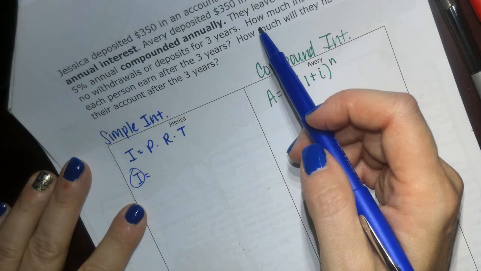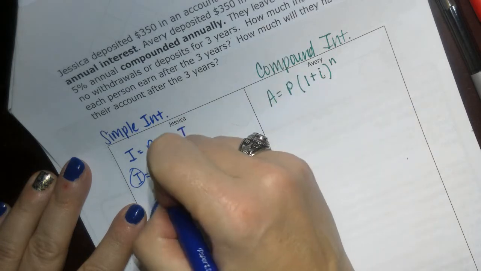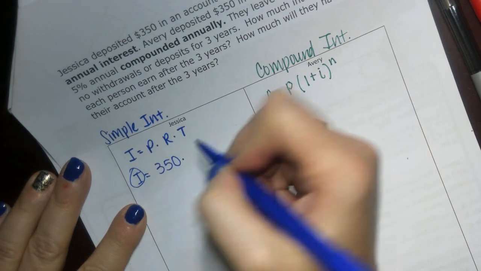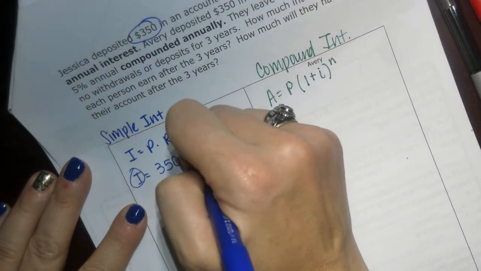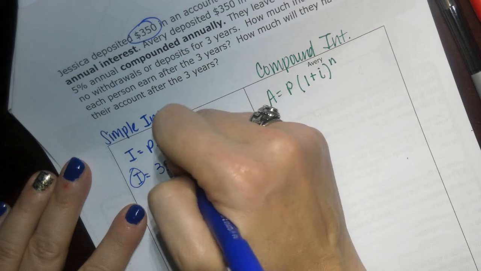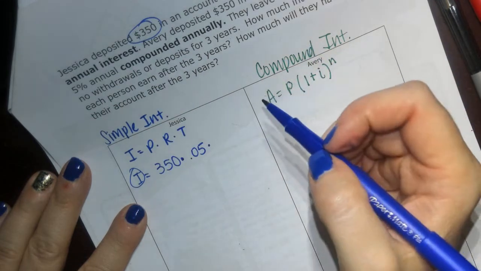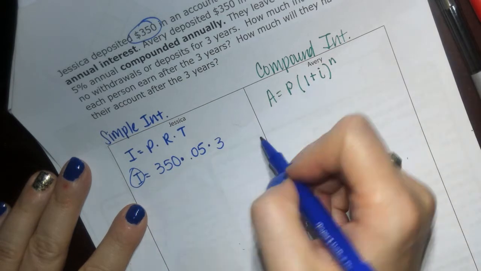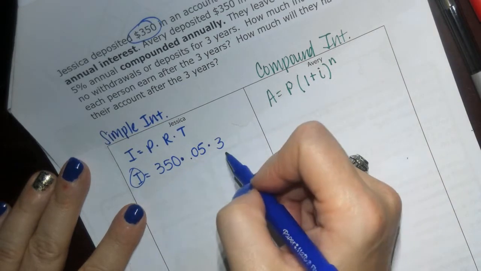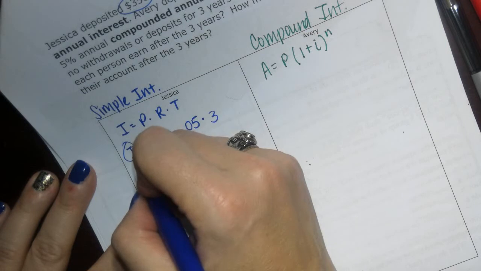The principal is $350, that's for Jessica, times the rate, 0.05, times the time, 3 years, okay? So you could figure out what the interest is when you multiply that together. That's going to give you just the interest.